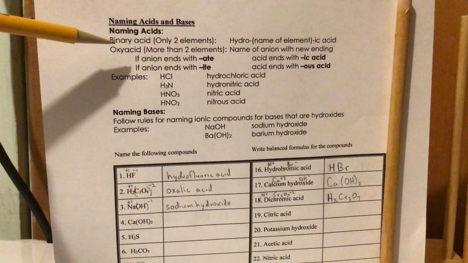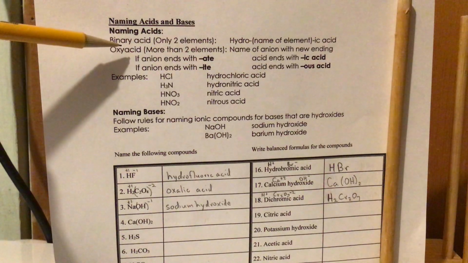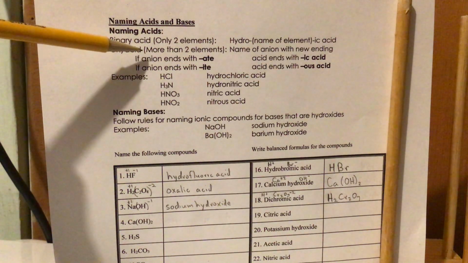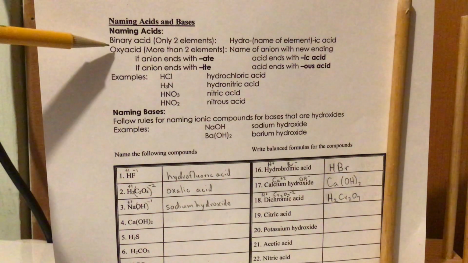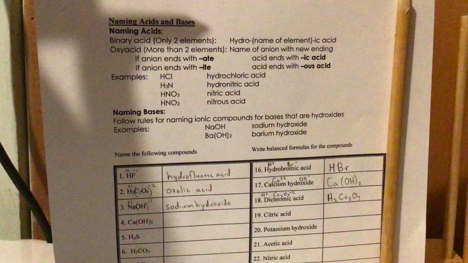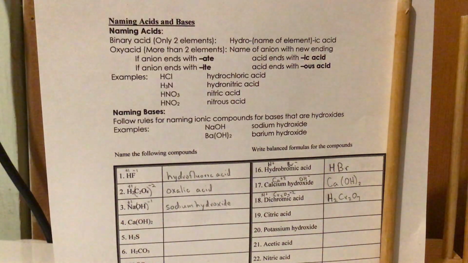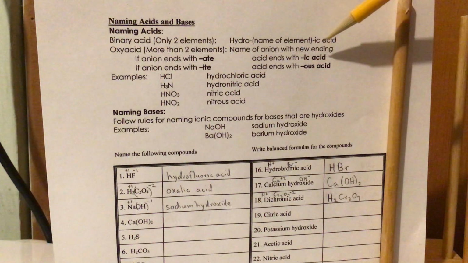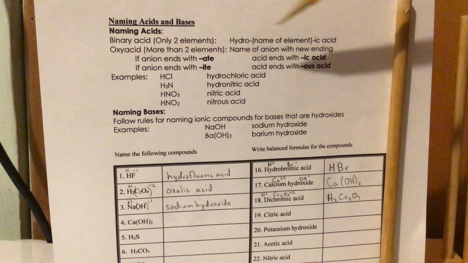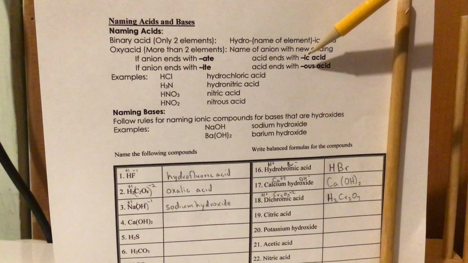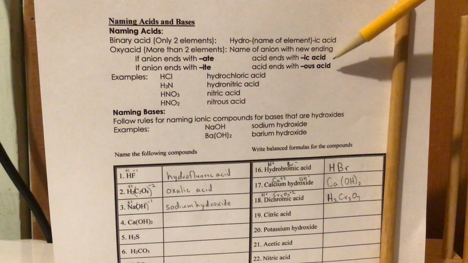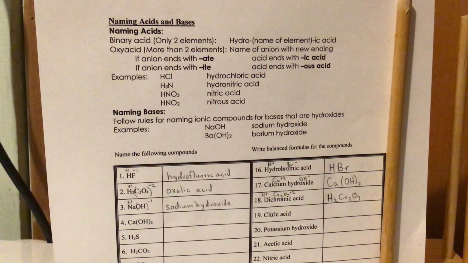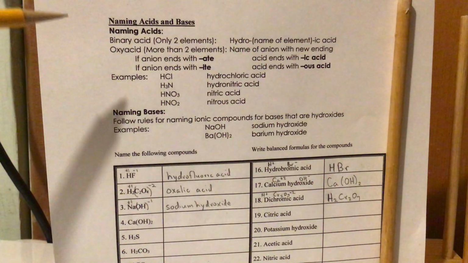Oxyacids have more than two elements. So they'll have the hydrogen, and then at least two other elements in there. Typically, one of those other ones will be oxygen, therefore called an oxyacid. So you don't put a hydro in front when it's an oxyacid, or when you have more than two elements, but you give the name of the ion, and if the ion ends in ate, you're going to change that to an ic ending. If it ends in ite, you're going to change that to an ous ending. I think we'll see these examples in the following set.